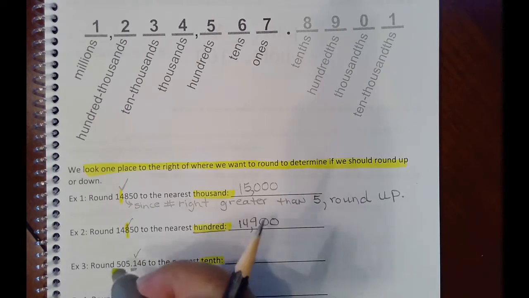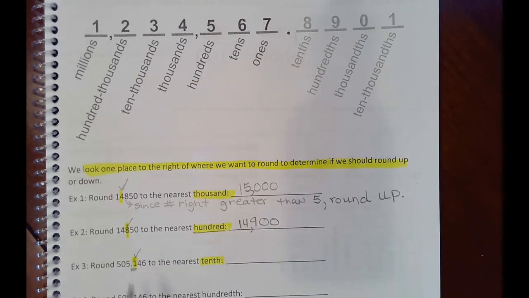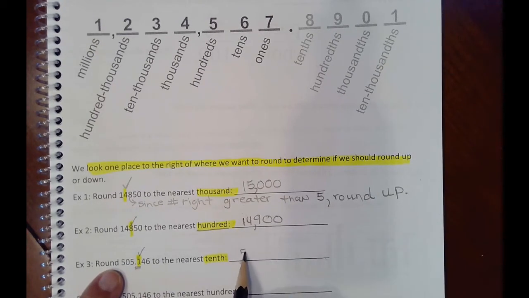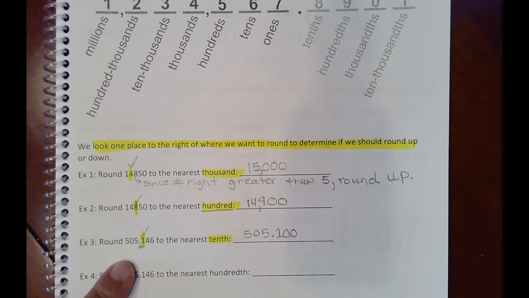Okay, so we're going to decide, should we leave it as a 1 or should we round it up? So we look at the number right next to it. That number is not strong enough to bump this number up, so we leave it as is. So it's 505.1. And everything that is to the right of the number that we're rounding off, we were rounding off this 1, and anything to the right of it gets reported as a 0.